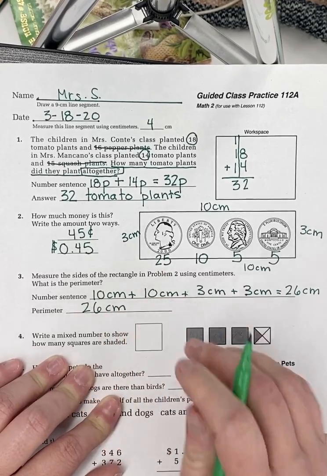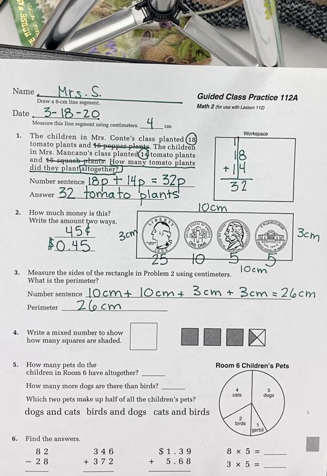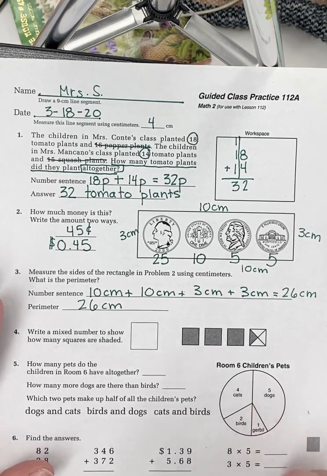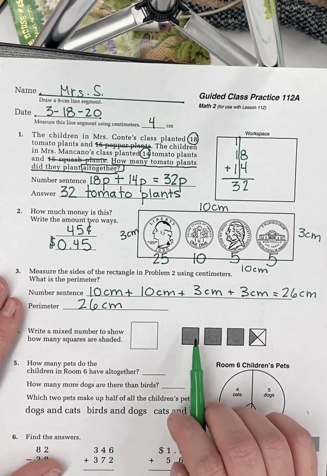26 centimeters. All right, we're gonna go ahead and move on to number 4. It says write a mixed number. Hey, did we just do this on our other worksheet? Yes, we did. So we know all about this. I have to find my whole numbers first. Let's see how many whole squares are colored in.